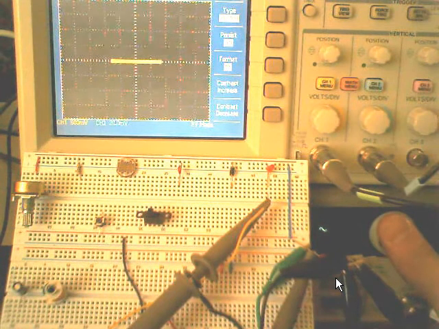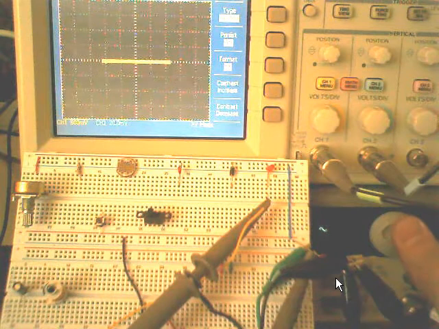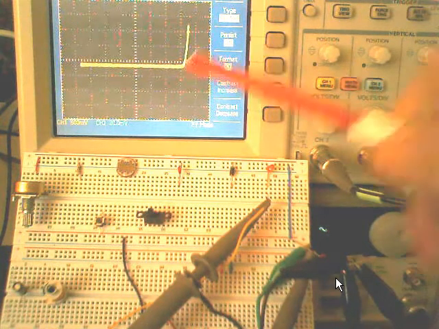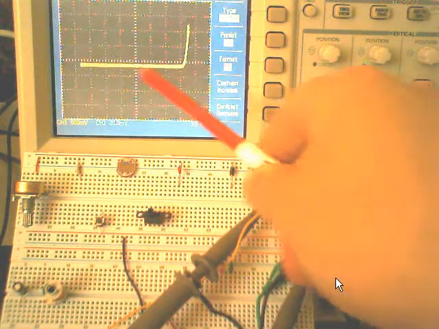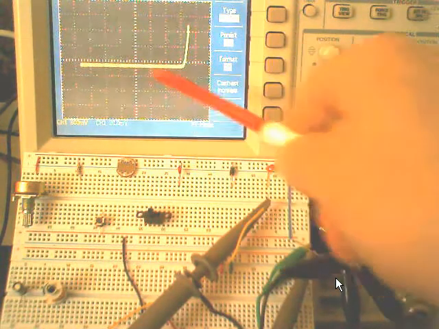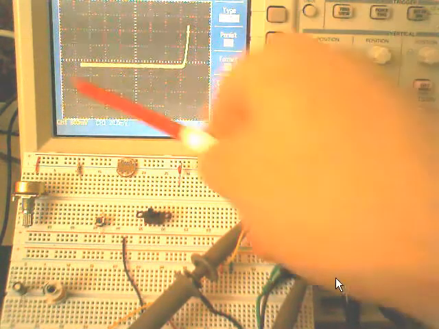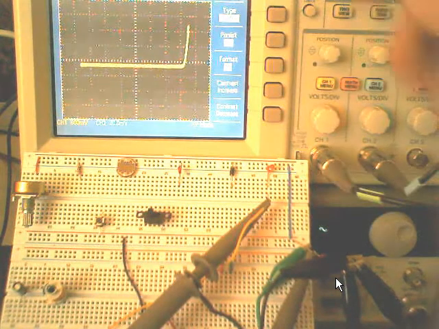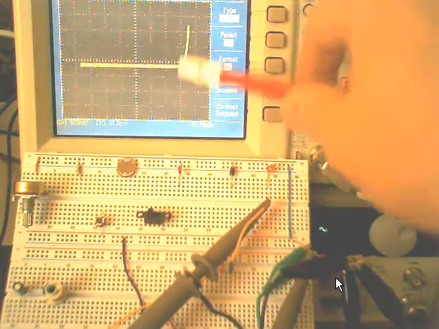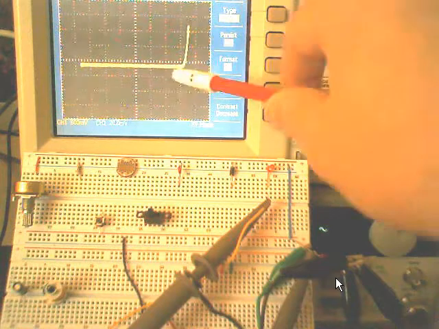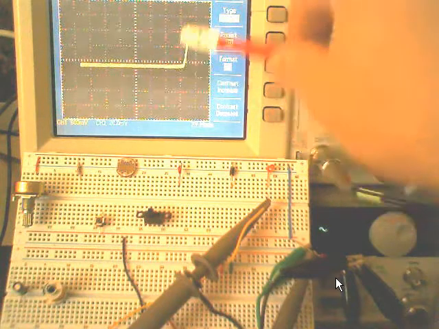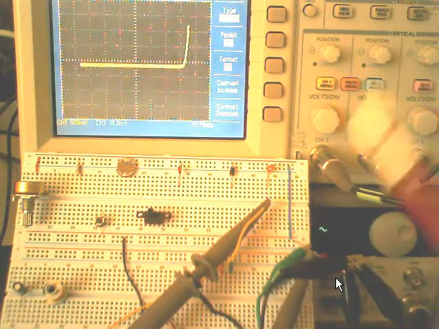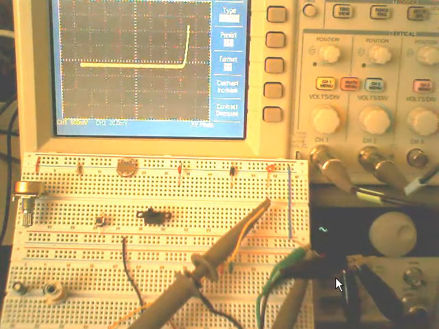I increase the voltage to show you. Yes, you see that for smaller voltages, smaller than some threshold, there is no current. It's high impedance, approximately open circuit. But when I exceed some threshold voltage, there is a current, and as you see, it has a very small resistance. And as you see, this diode emits light.